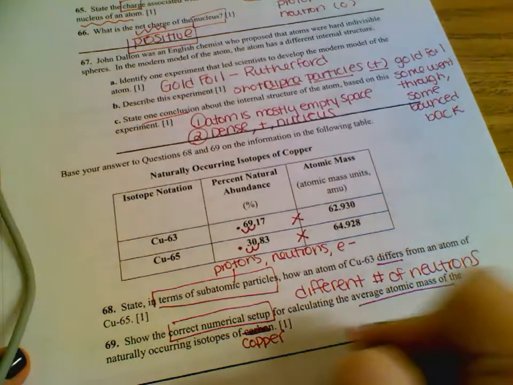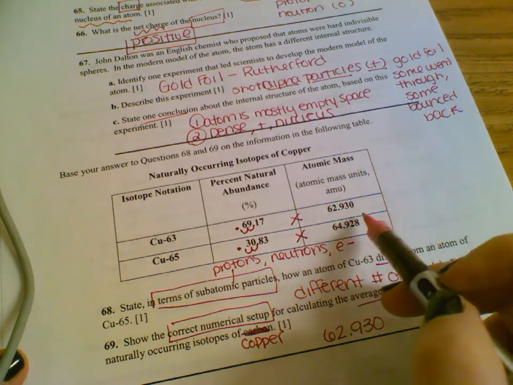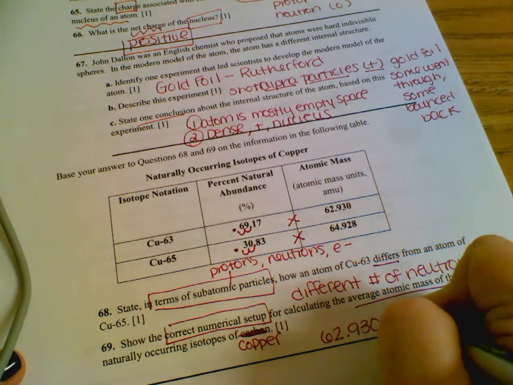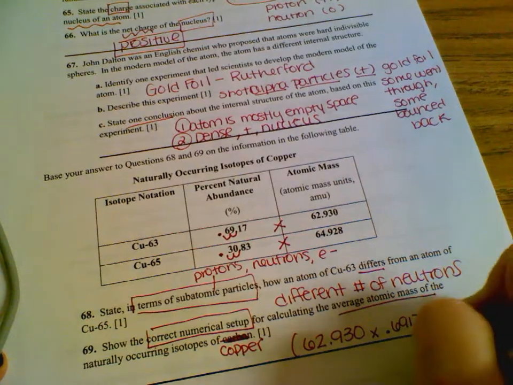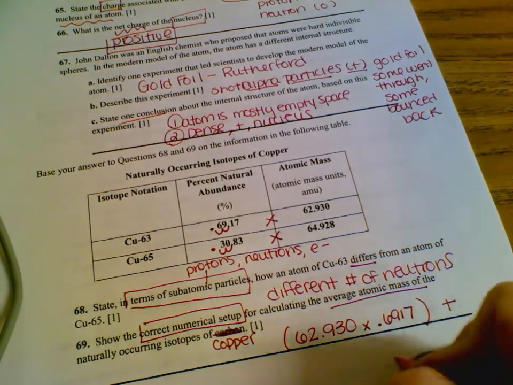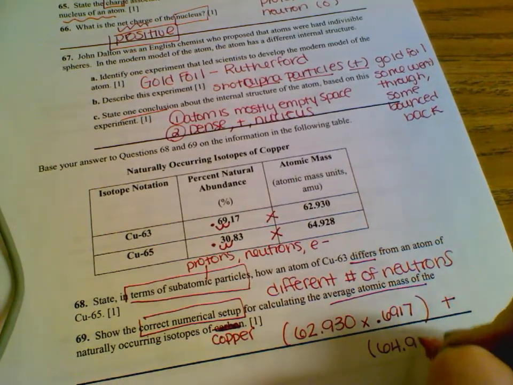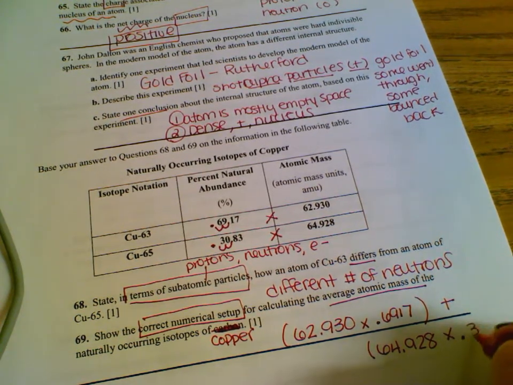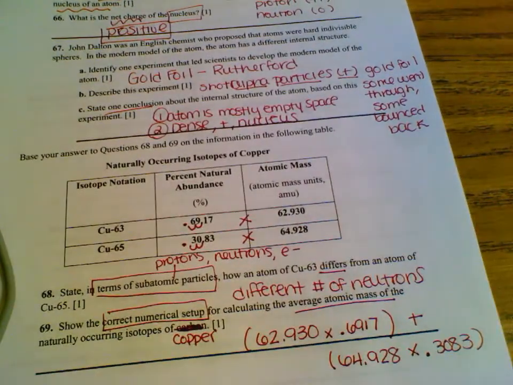So if you do that, you're going to get 62.930, always use the more specific atomic mass, times 0.6917. Now those two things are multiplied by each other. Now you're going to add that to, on a different line, 64.928 times 0.3083. And I'm done. That's my answer.